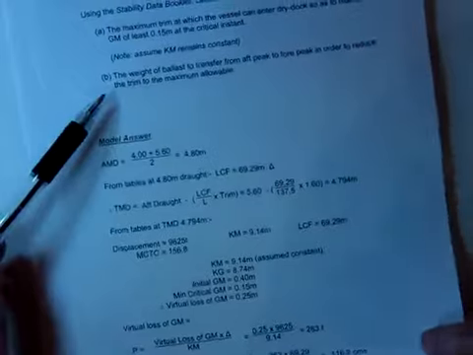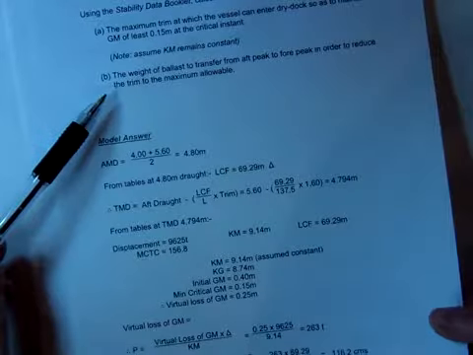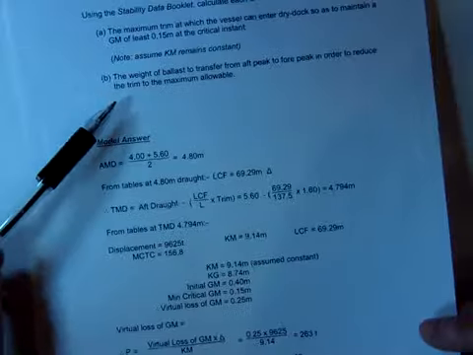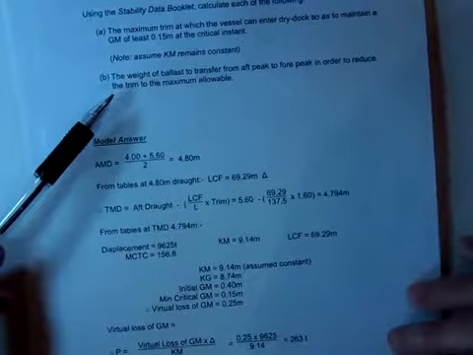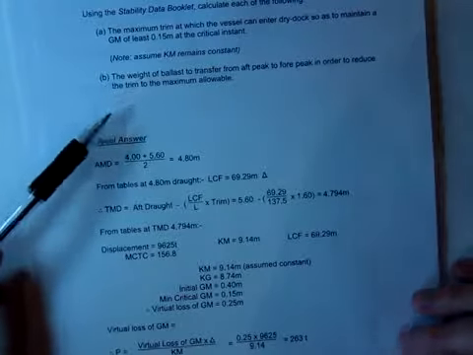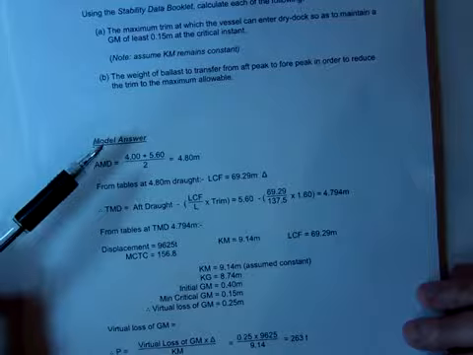Then the second part says, okay, how much ballast do we need to transfer from aft to forepeak in order to reduce the trim to the maximum allowable? Well, we know that change of trim is weight times distance over MCTC, or trimming moment over MCTC.